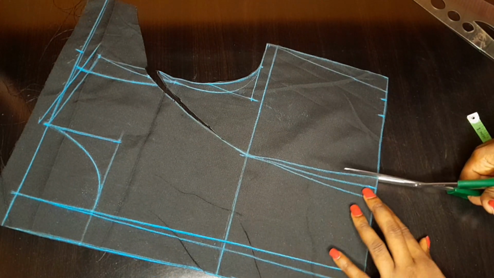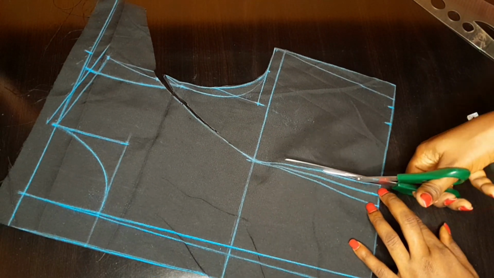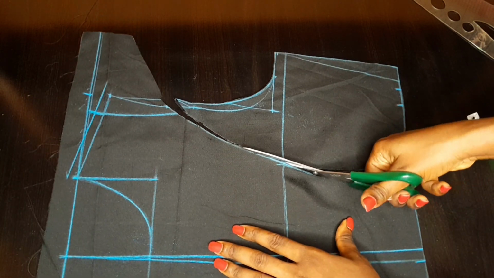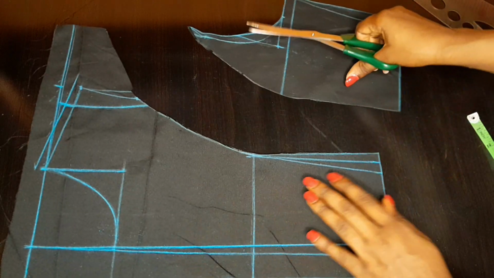I just had to do that so I won't forget. Now you can cut. This is not a pattern, so it has the same allowance already.